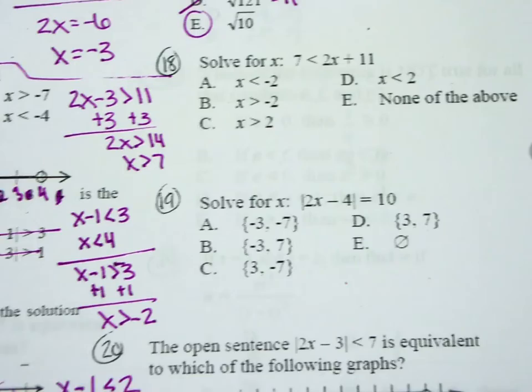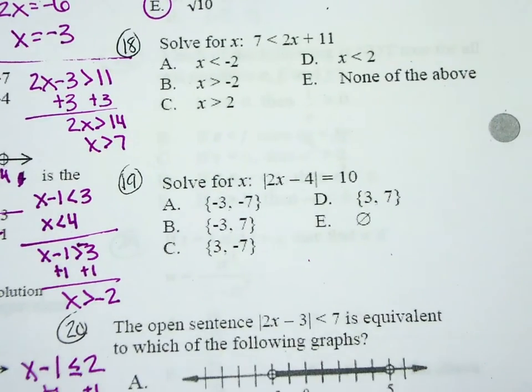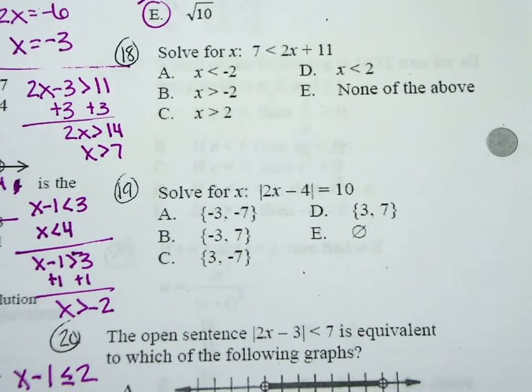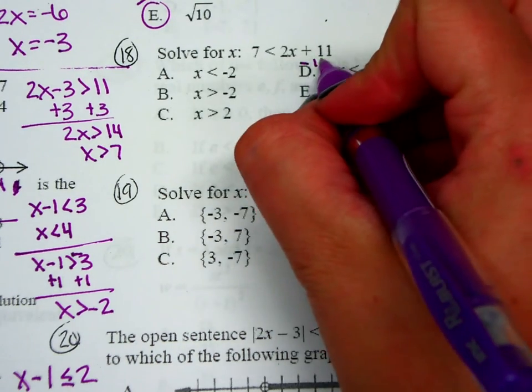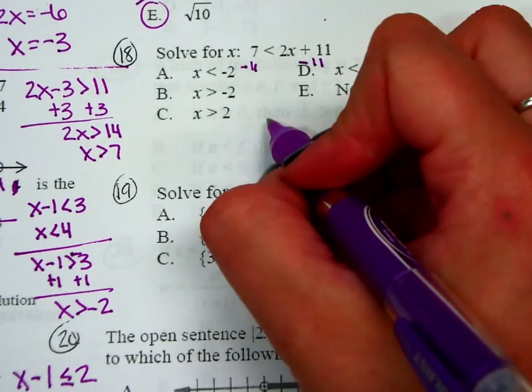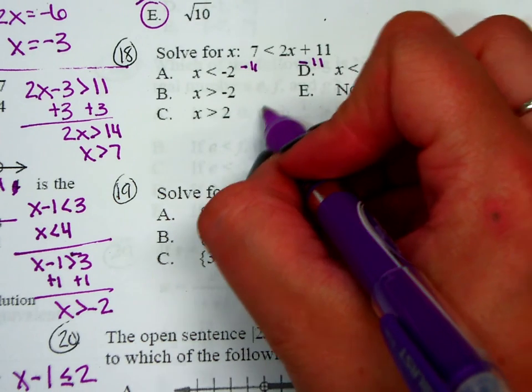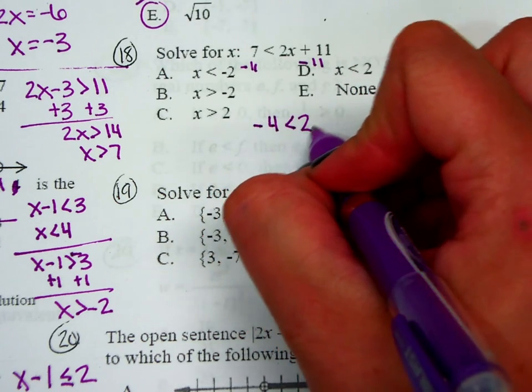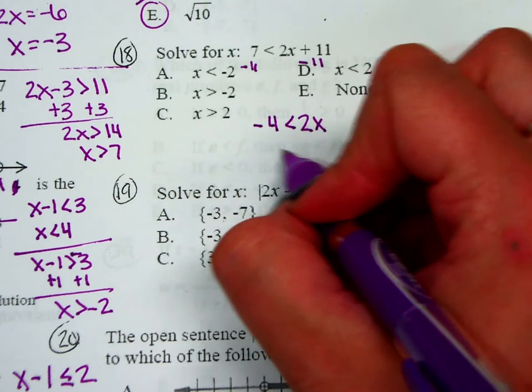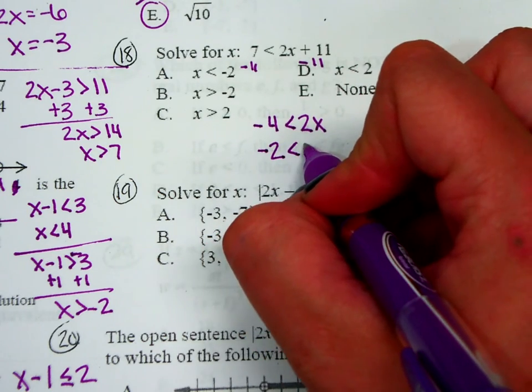Okay, 18. Solve for x. 7 is less than 2x plus 11. I'm just going to simplify. I'm going to go ahead and subtract 11 from both sides. So 7 minus 11 is negative 4 is less than 2x. Divide both sides by 2. I get negative 2 is less than x.